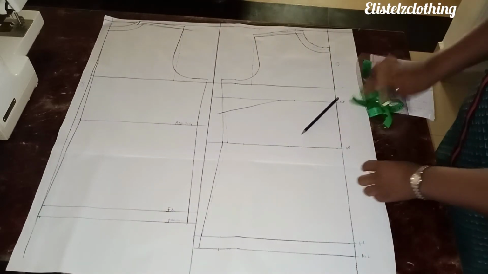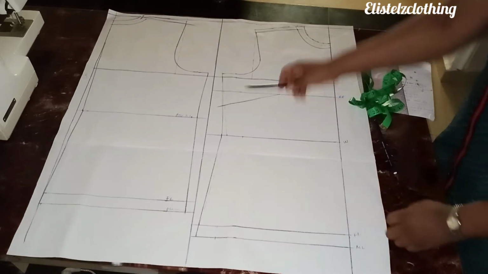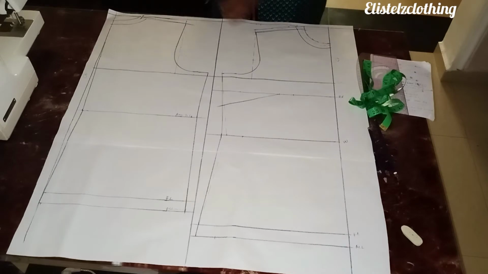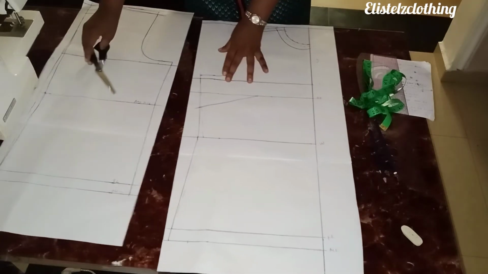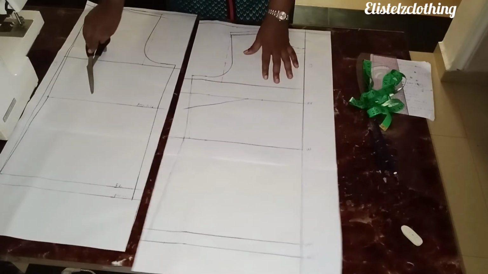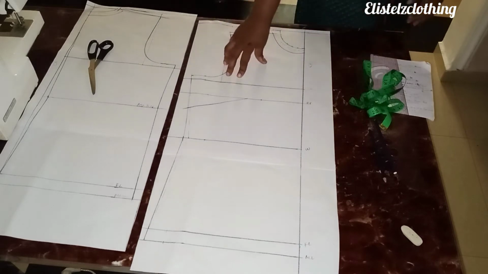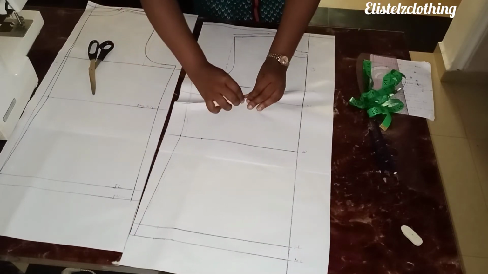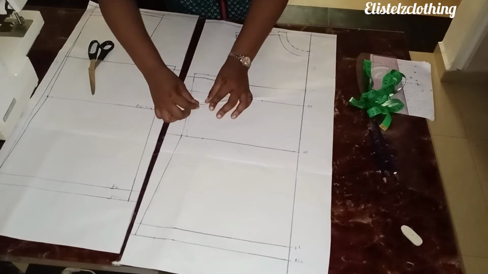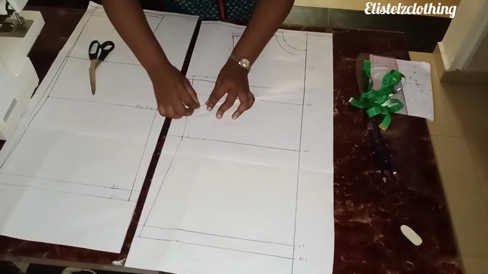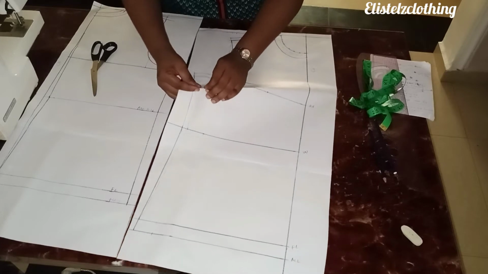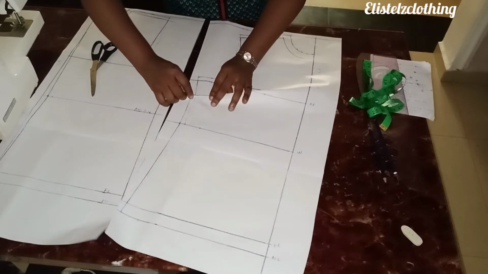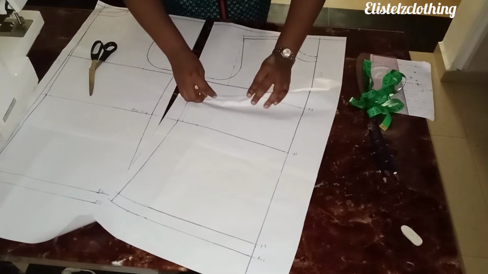Now the next thing for us to do is to separate the front and the back patterns. Now this is the back and this is the front. Now for the front, let's close our bust dart. So you're simply picking it up, fold it along this line that we have here.